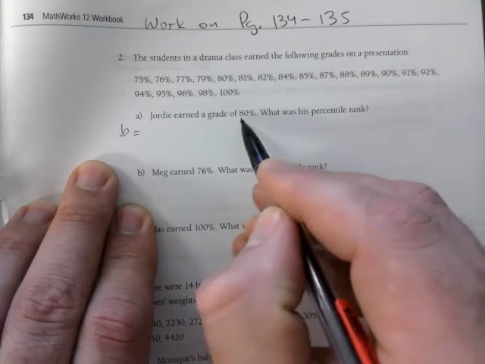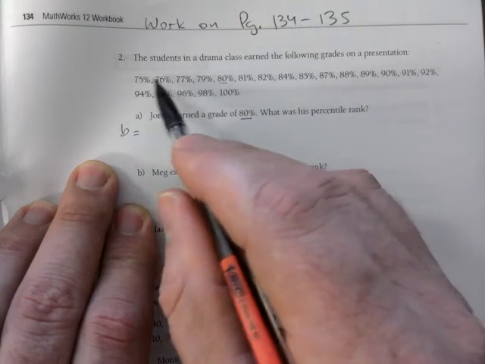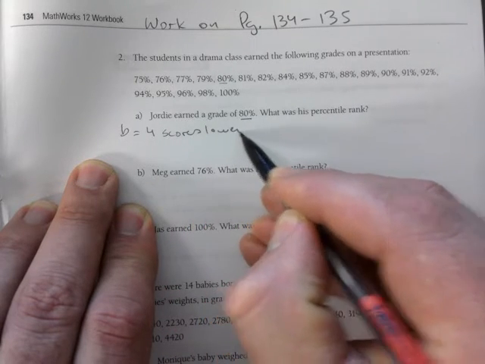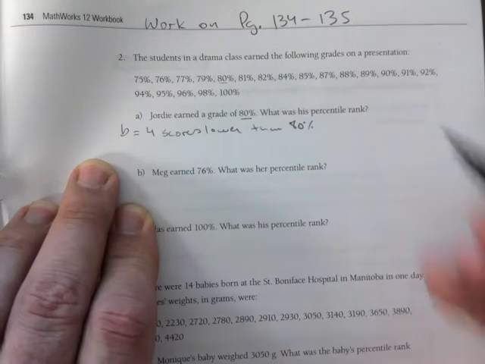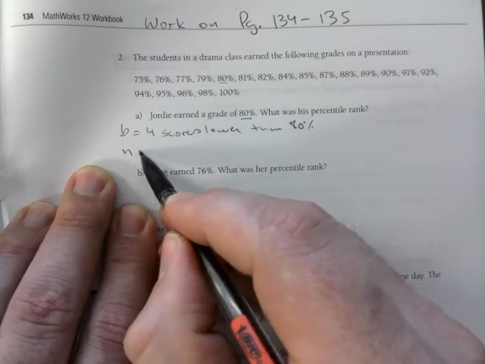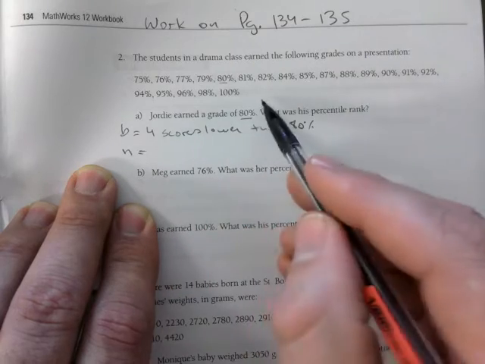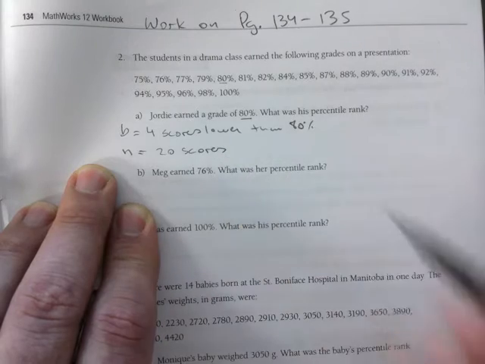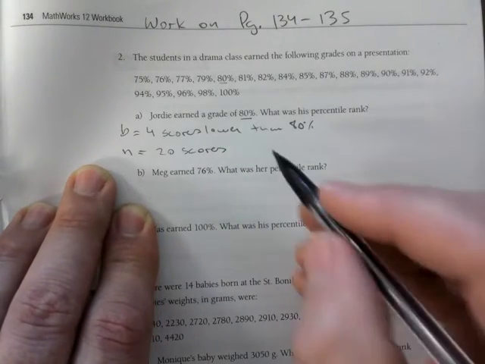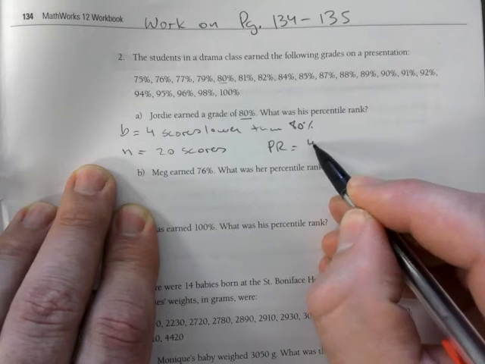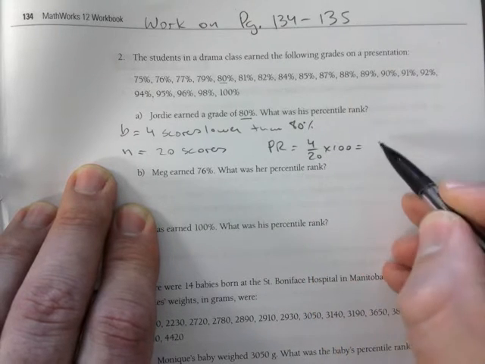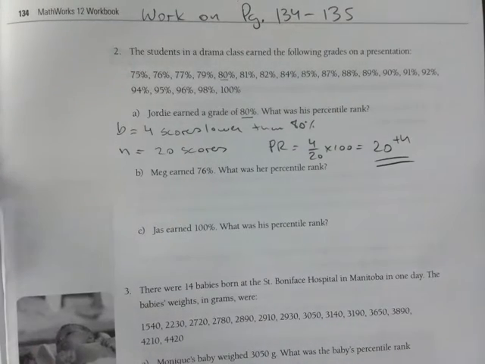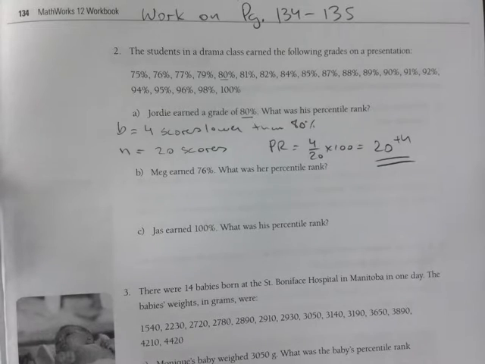So for a mark of 80%, right, we have 1, 2, 3, 4 scores lower than 80%, right? That's what that means. And N is the total scores considered. In this case, they don't tell you, right? You just have to count. So there's 20 scores being considered, right? So percentile rank would be 4 divided by 20 times 100. And that actually gets you an exact round number. So you just check on the 20th. Or if you're not sure, just leave it. 20 is good, right? As long as you don't give me a decimal.